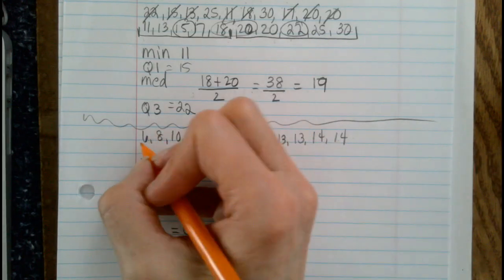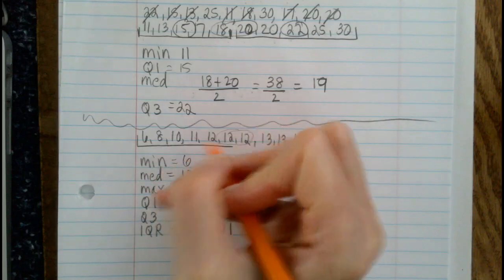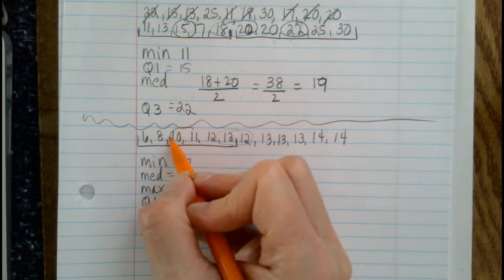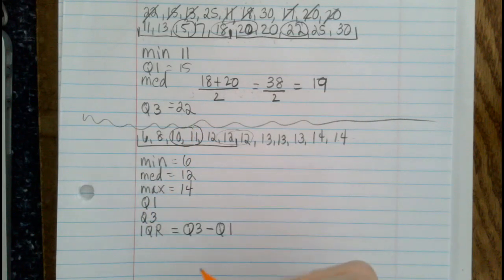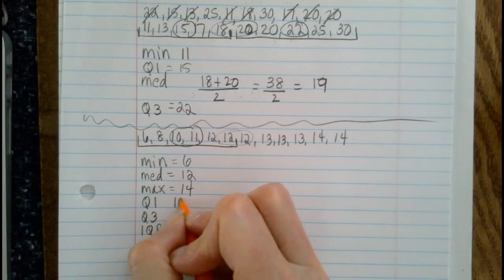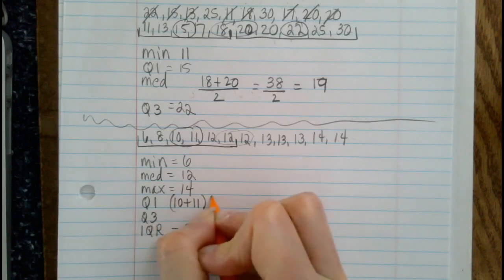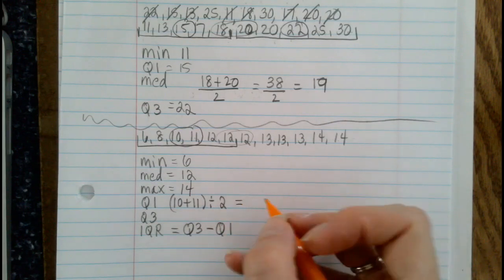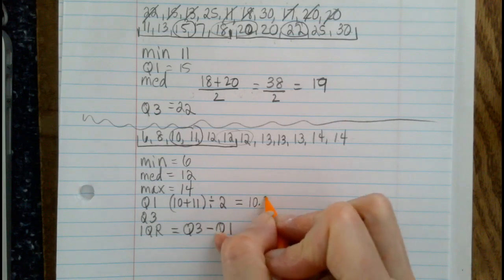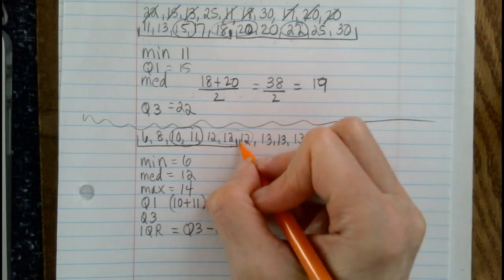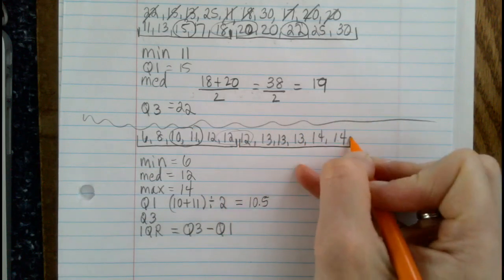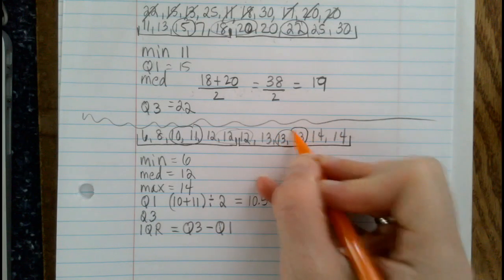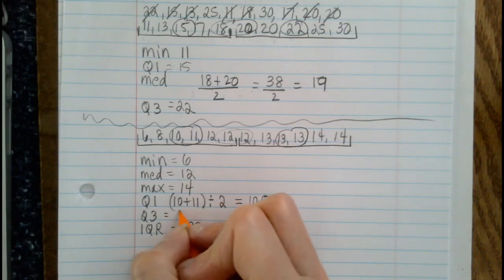So to find Q1, we're going to look at the first 6 values, 1, 2, 3, 4, 5, 6 here. And then we do need to average here. And it's 10 plus 11 divided by 2. If you type that into Desmos, you will get 10.5. When we look at the other part of this, then 1, 2, 3, 4, 5, 6, just checking here. The middle two values are 13, so that works out.